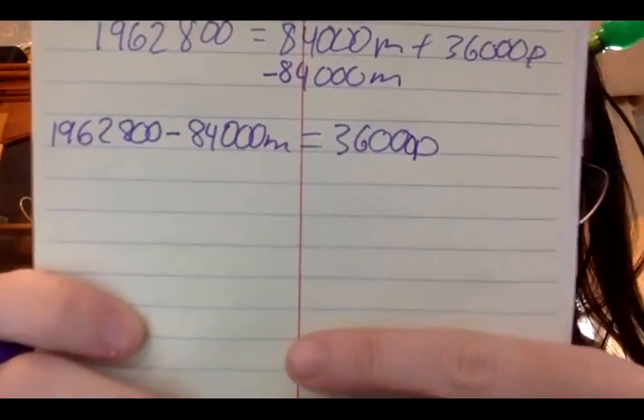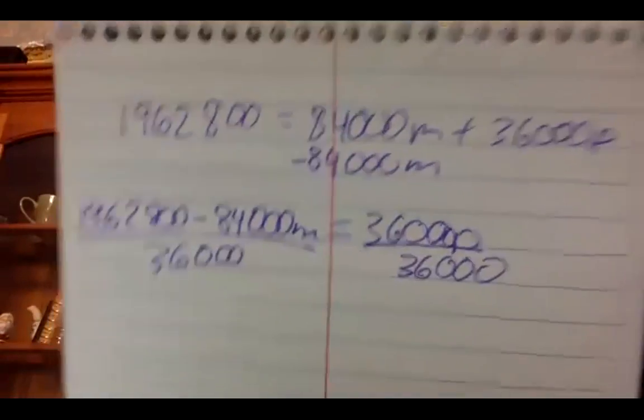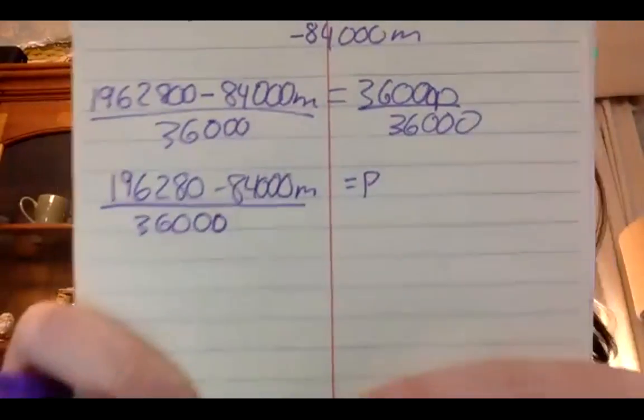You guys can see me, right? Let me see. Yes, you can go to the bathroom. So then, that 36,000 is attached to the P through multiplication. So you would divide by 36,000 on both sides, and you would be left with P is equal to 1,962,800 minus 84,000 M over 36,000, or divide by 36,000. I would leave it just like this.